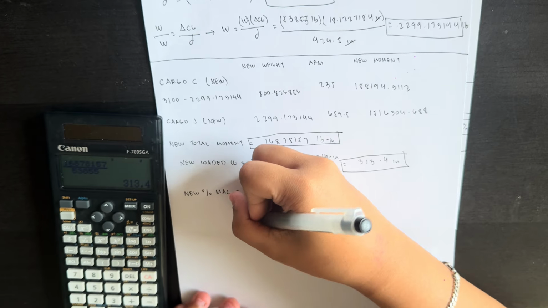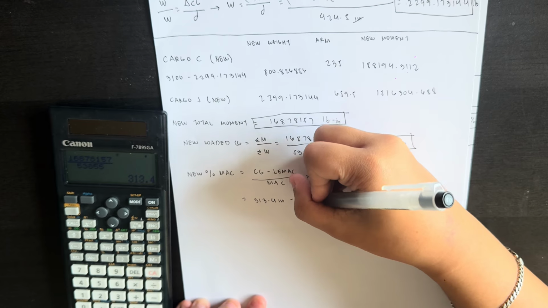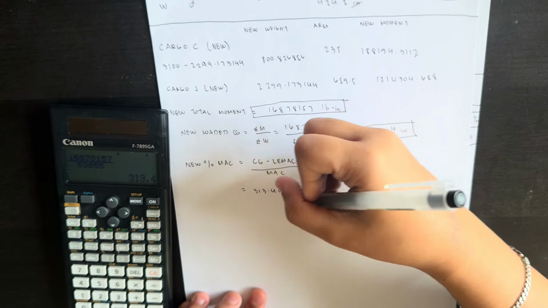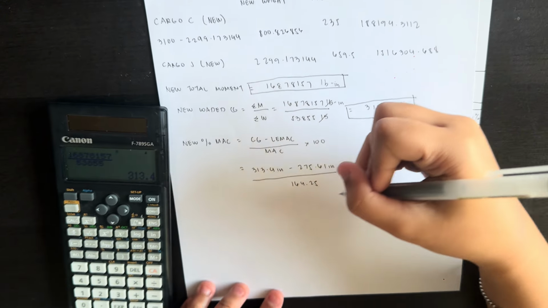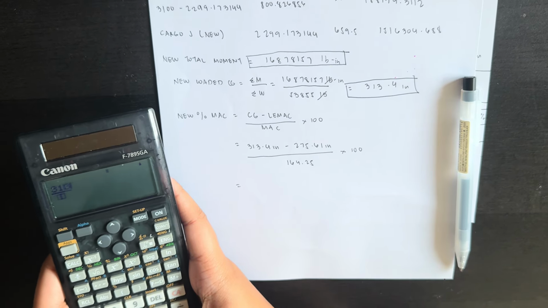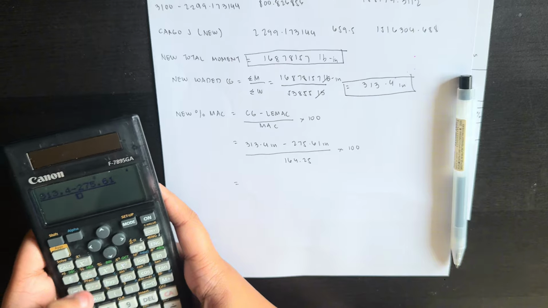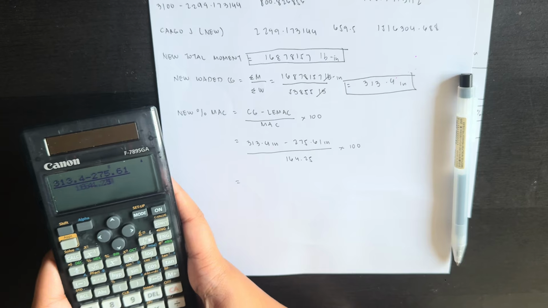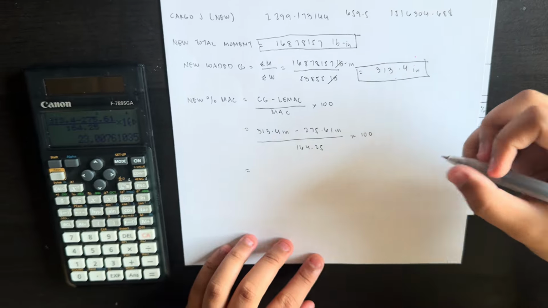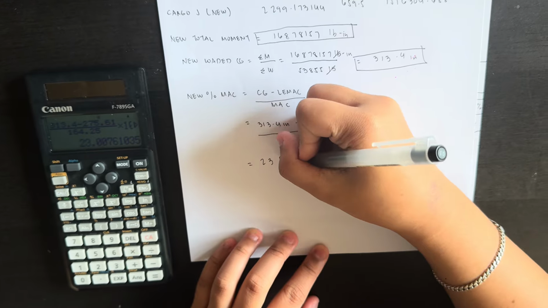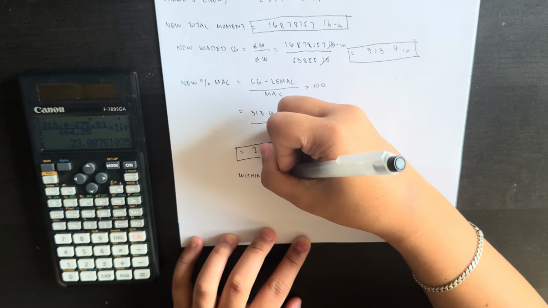So 313.4 minus 275.61 inches divided by 164.25 inches times 100 is equal to 23%, which is also now within the range. And with that, our loaded CG and percent MAC are all now within the range.